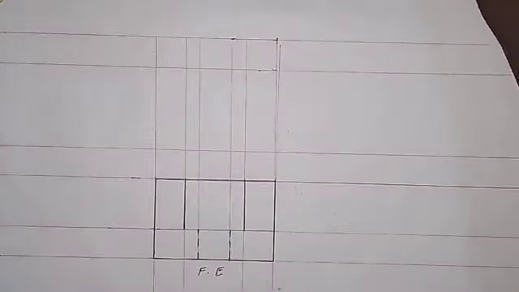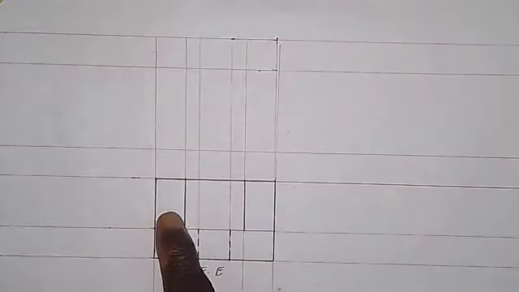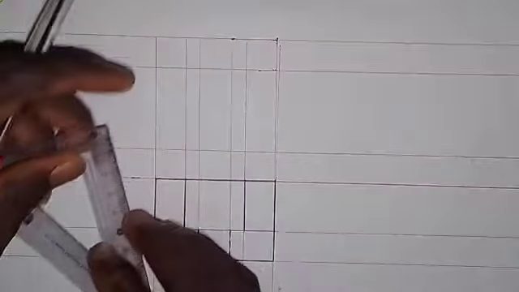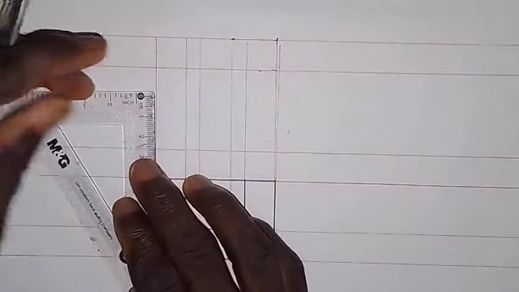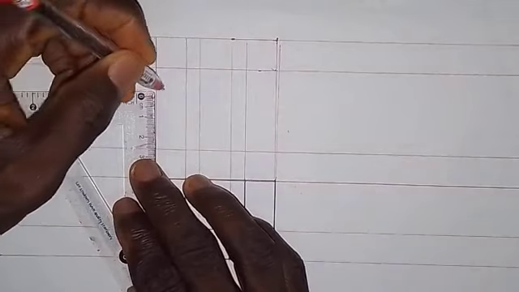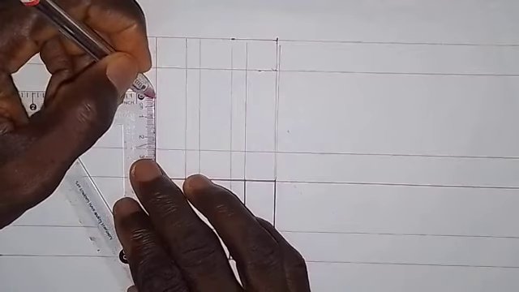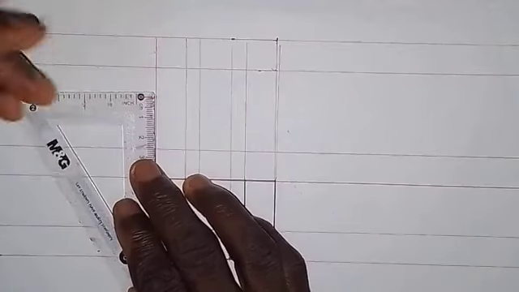So we have to take that measurement. Look at this: this is where we are going to have the rectangle. Then we take a measurement of 25 millimeters up this. So this is 25 millimeters here. Okay, so this is how much shorter it is going to be in the plan.